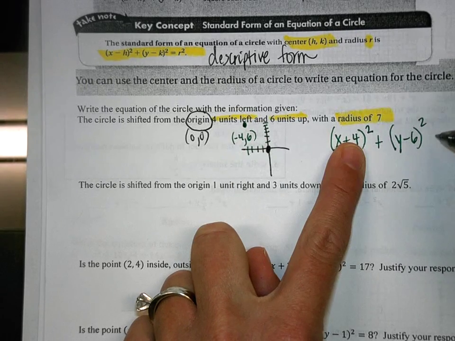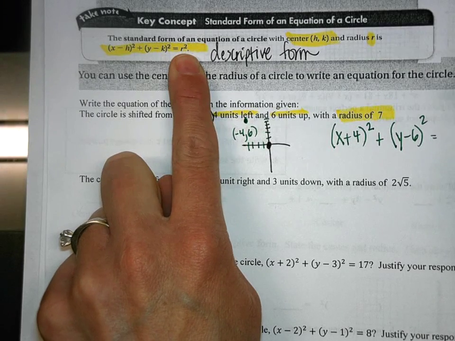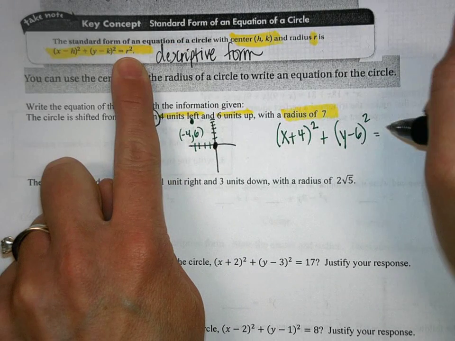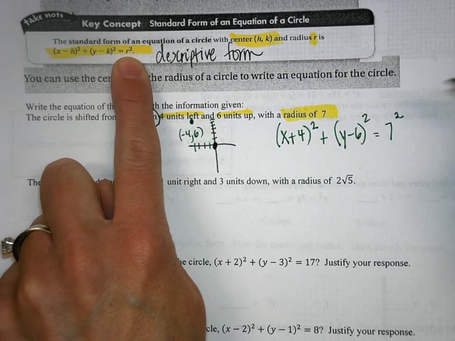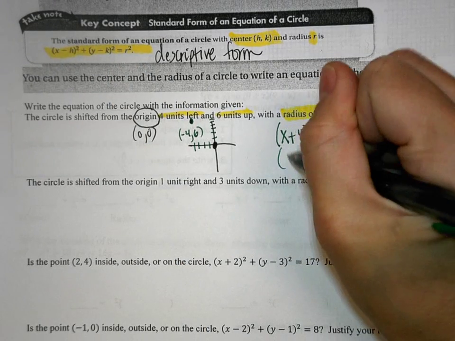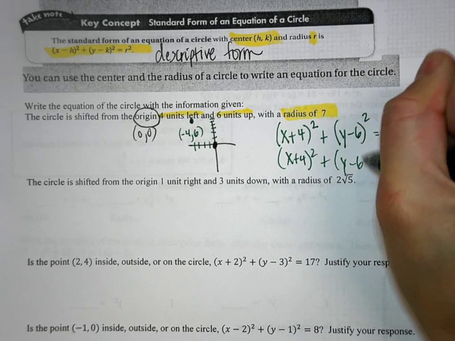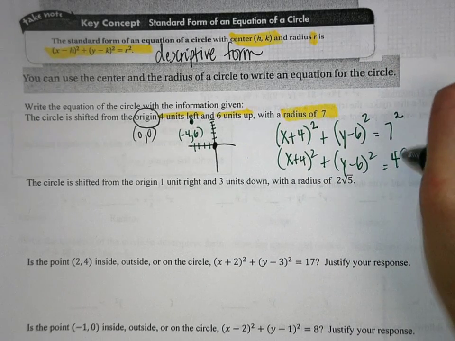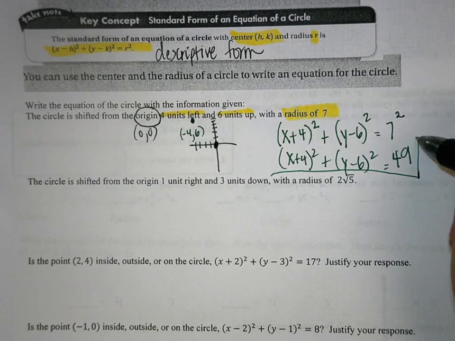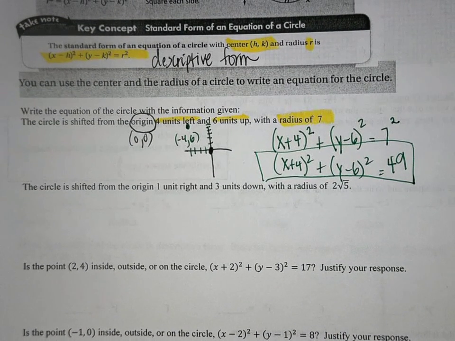And then it said the radius is 7. Well, what are we supposed to do to the radius? Square it. So I'm just going to write this as 7 squared for your notes. So when you go back and look, you know how you got the answers. So the final answer I'm going to write is x plus 4 squared plus y minus 6 squared equals 7 squared, which is 49. And there is your equation for that circle. Are there questions?